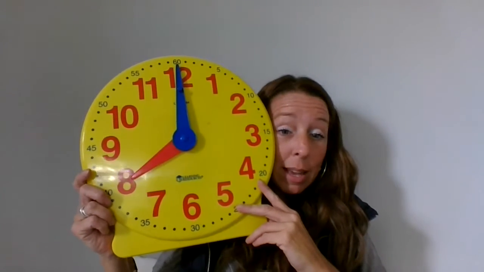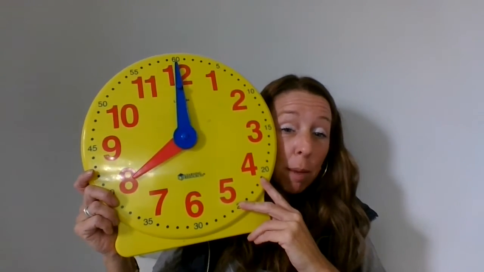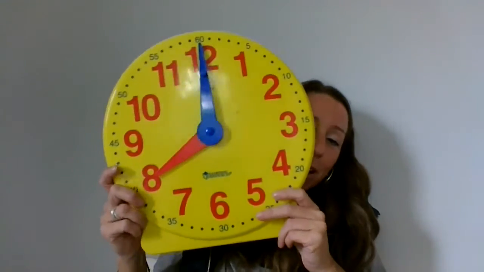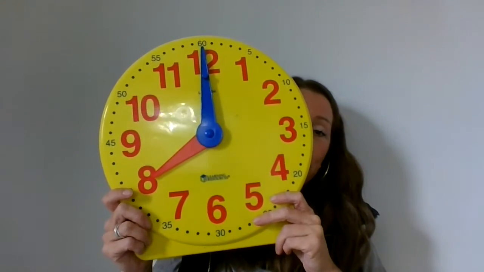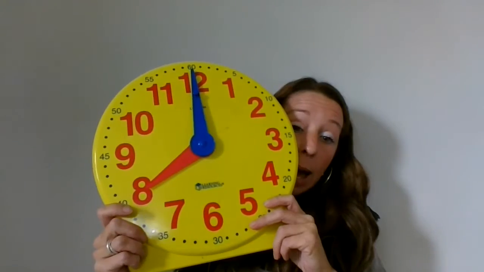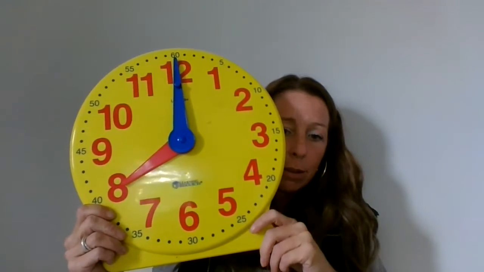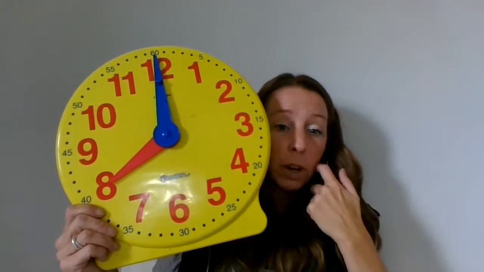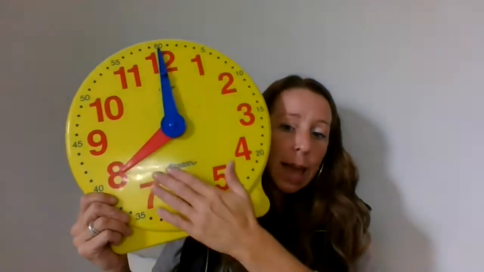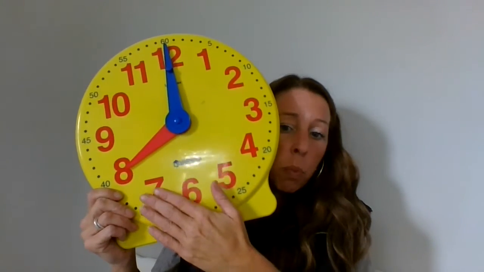If you'd like to grab your small clock to work along with me on a couple of these, awesome. All right, what we're going to do today is we're going to add and subtract hours from the time. We're going to figure out problems using the clock, adding and subtracting hours from the time.